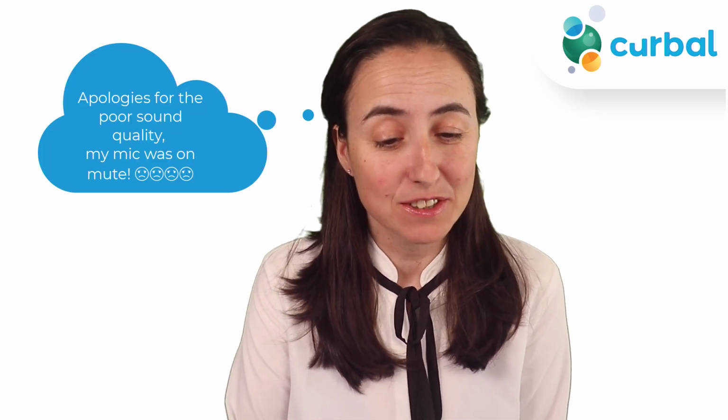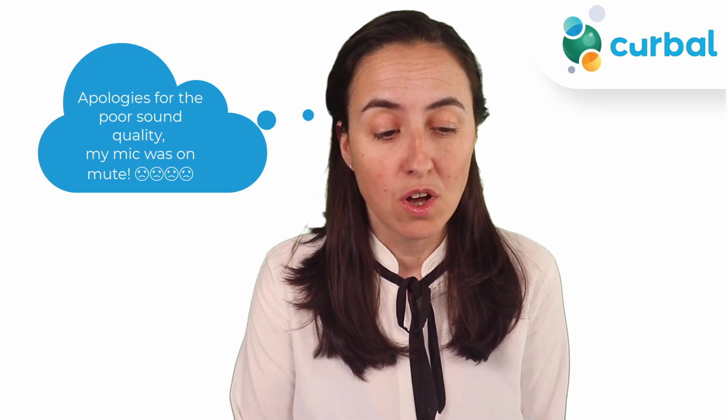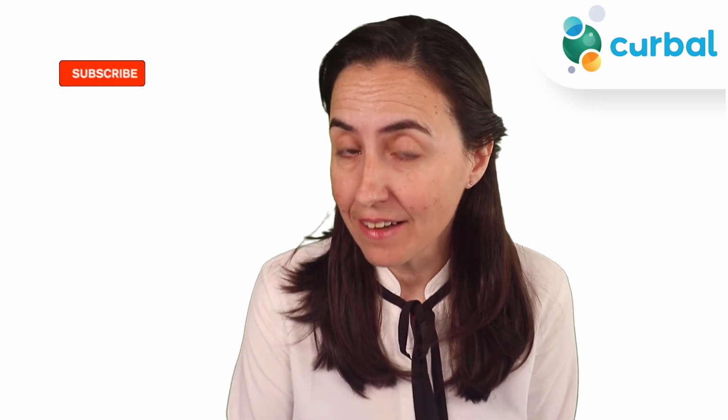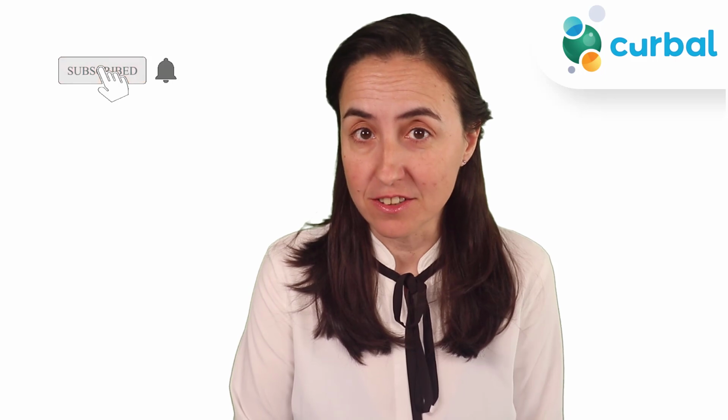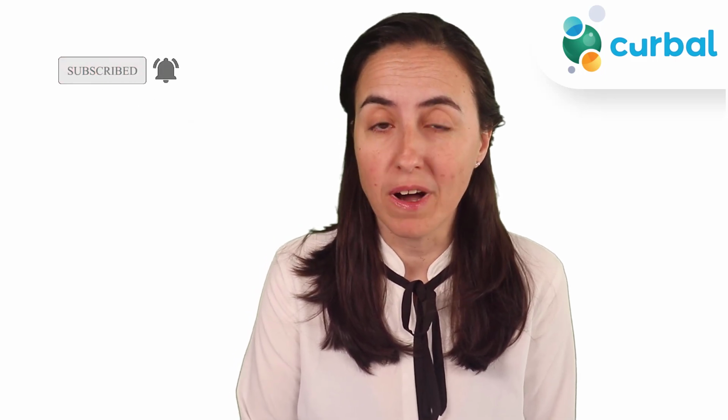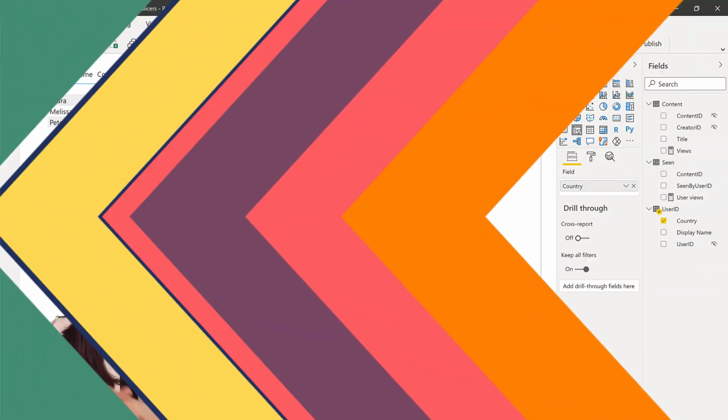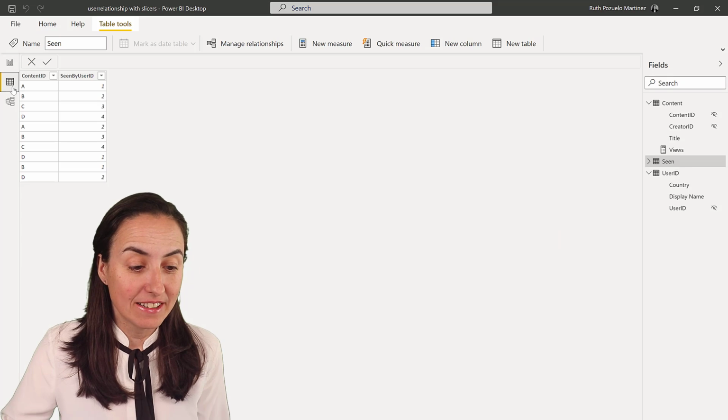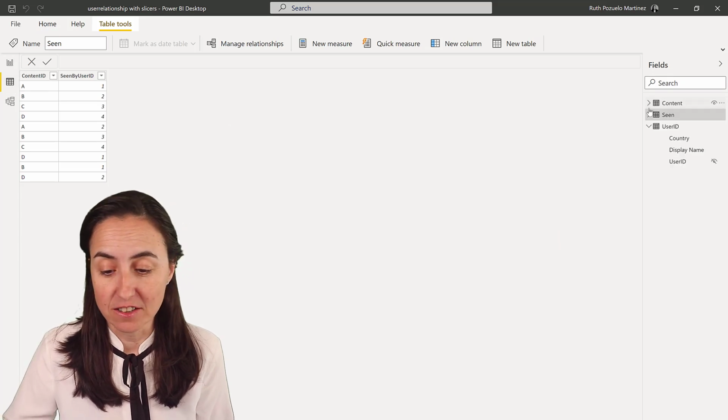In today's DAX Fridays, I'm going to show you how you can use inactive relationships in a slicer, so you can slice by data that has been connected through an inactive relationship. So let's get started. Okay, so this is how this case looks like.